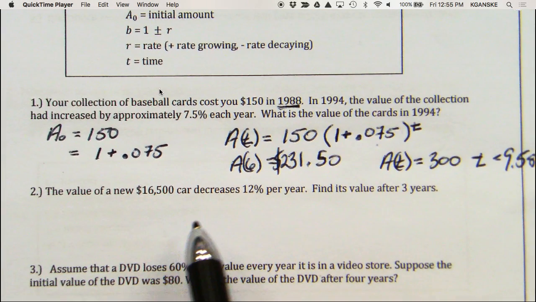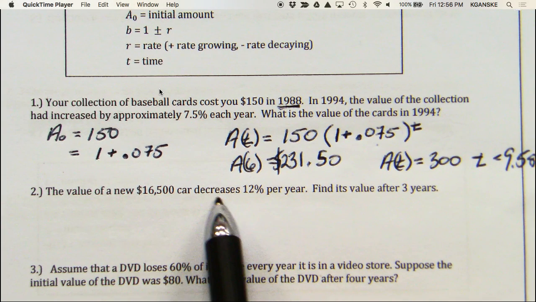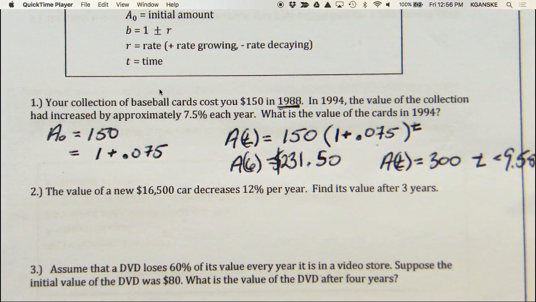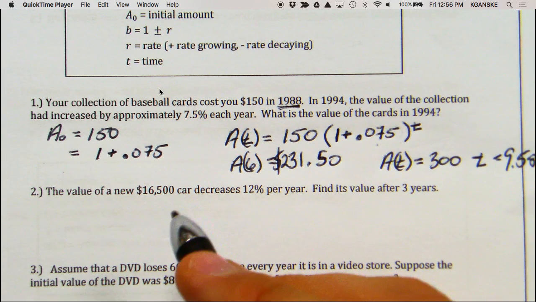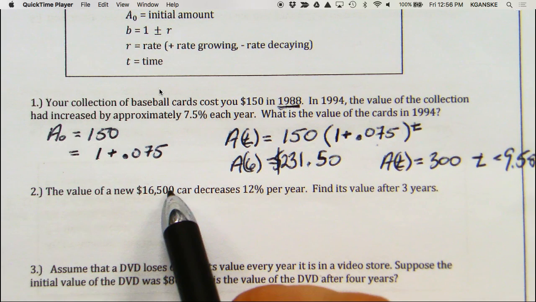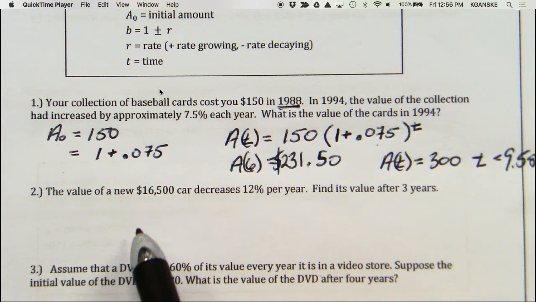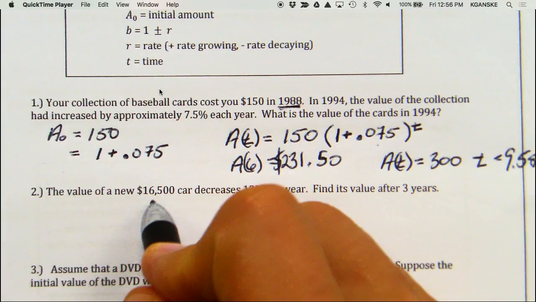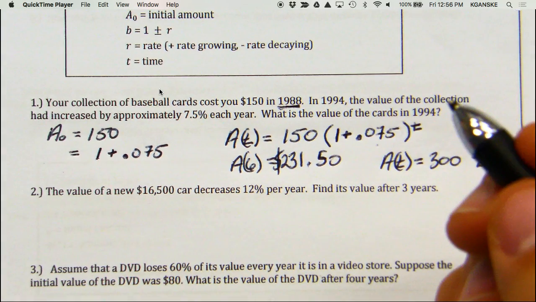Okay. This is doing depreciation. So here we're having decay instead. So I buy a new car, $16,500. They're not in Singapore if the new car costs $16,500. But anyway, Torgerson just scrapped his car. He got $500 for it. It's 20 years old. Anyway, 16,500 is where we're starting.